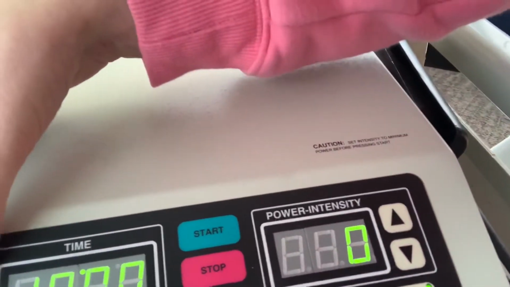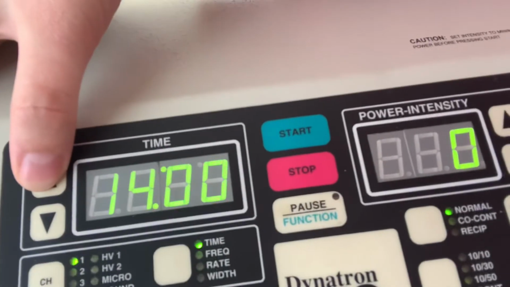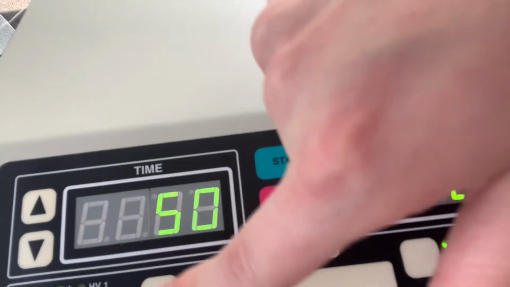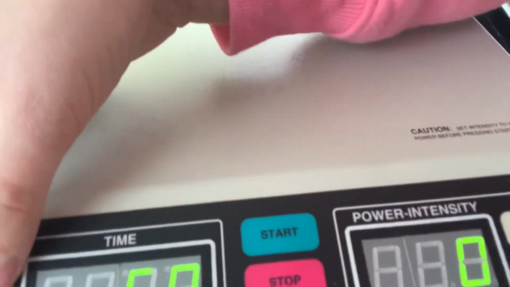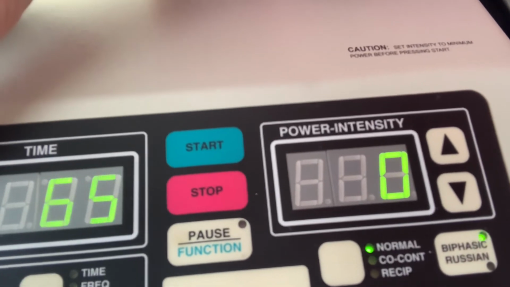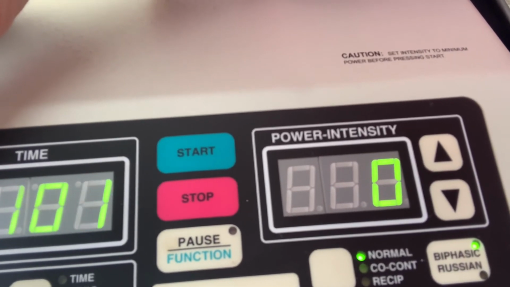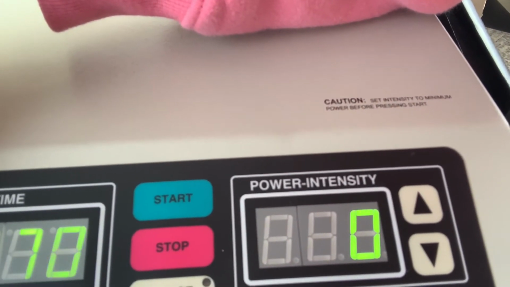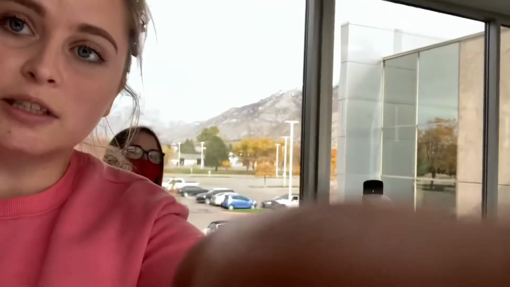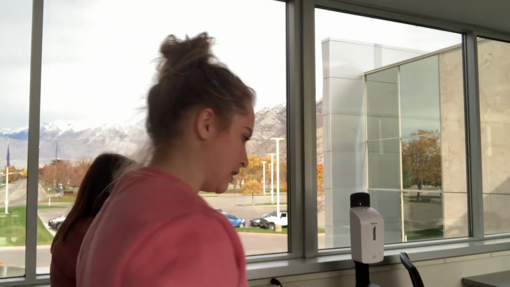So for time, we're going to increase that to 30 minutes. And for the rate, we're going to increase that to 100. And then for the width, we're going to decrease that to 100. Okay, and then as far as intensity goes, we're just going to turn it up until our patient here feels a little tingling or buzzing in that knee area.